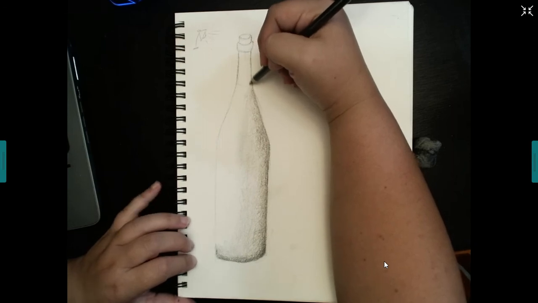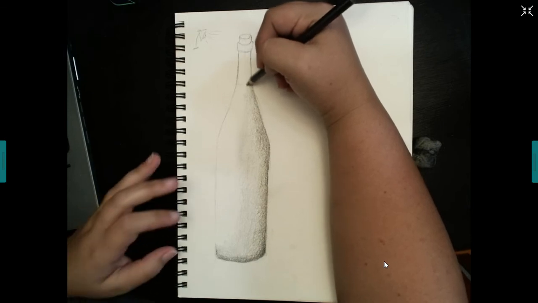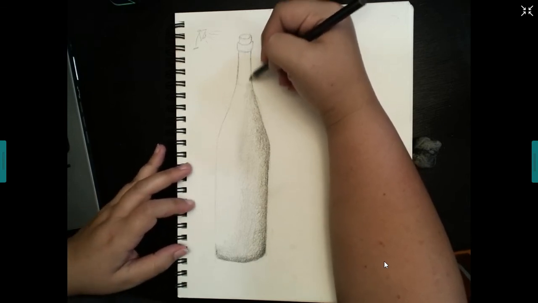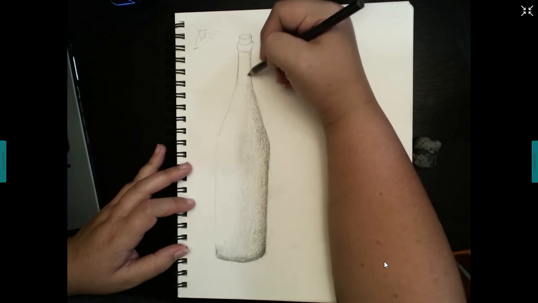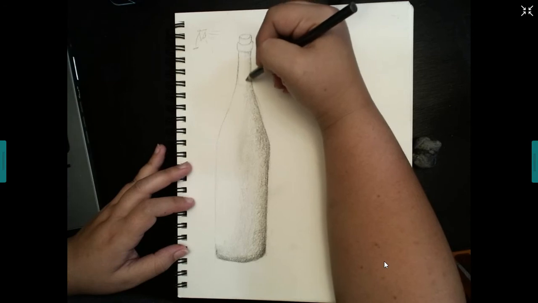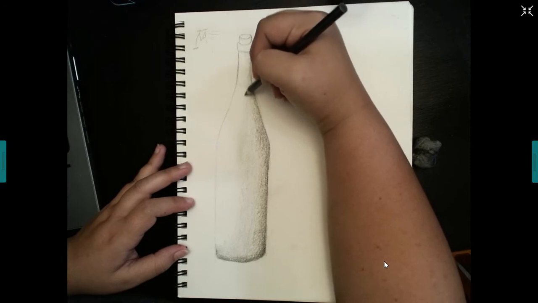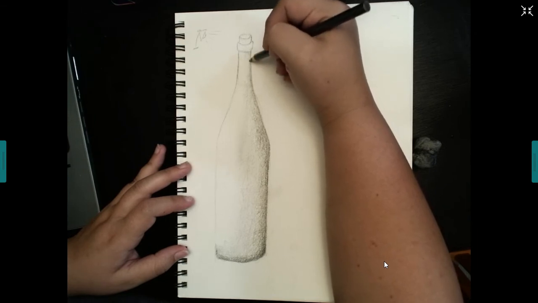And then coming up here, we've got our last little cylinder, right? So we're just doing the same thing. We're starting at the edge, adding value on the side that's opposite from our light source, which is going to be our darkest area. And then we kind of deepen the value right along the edge.